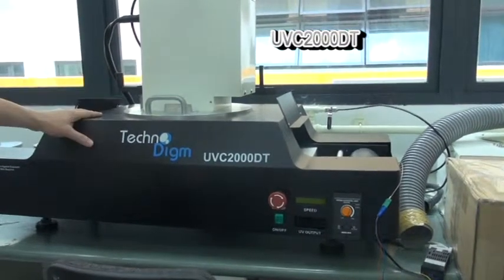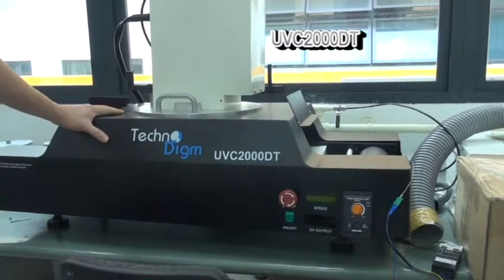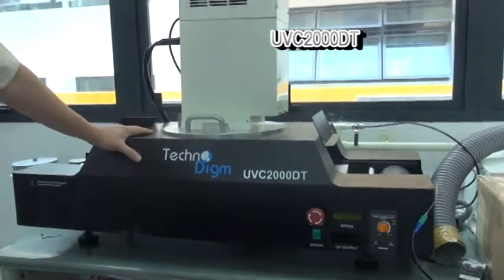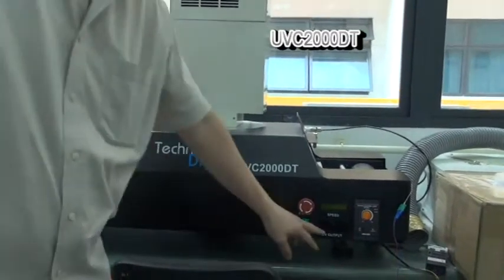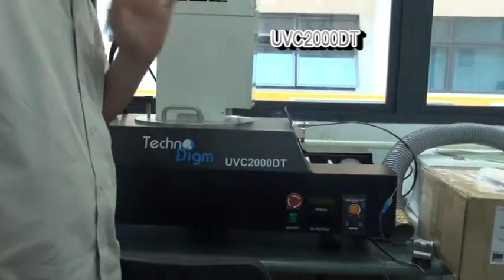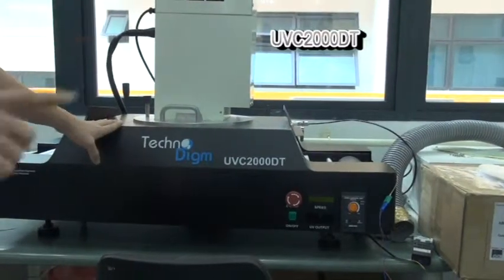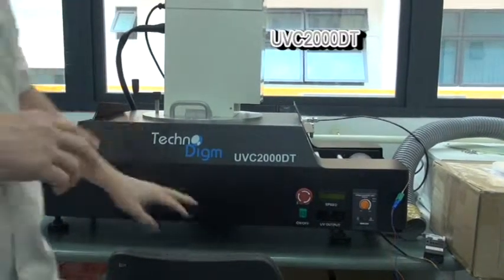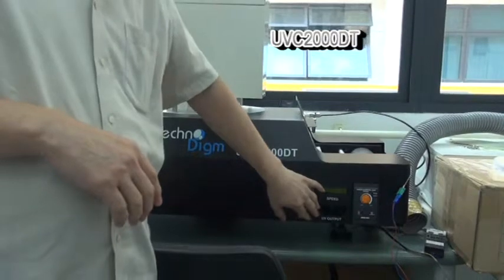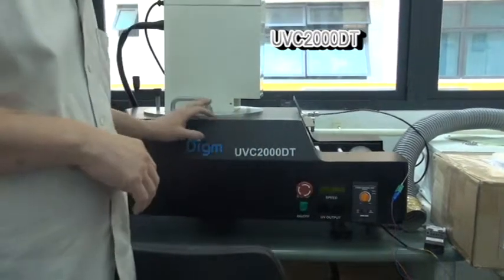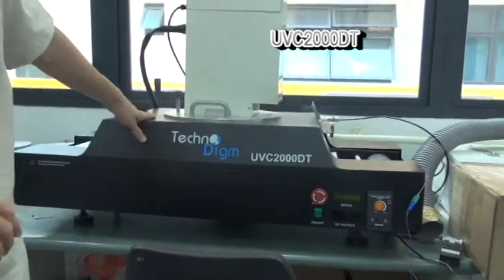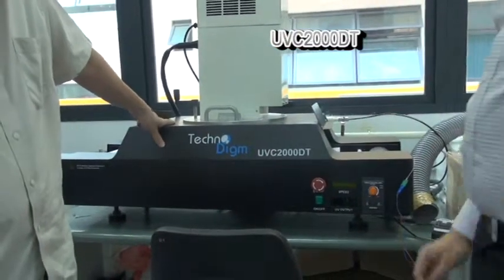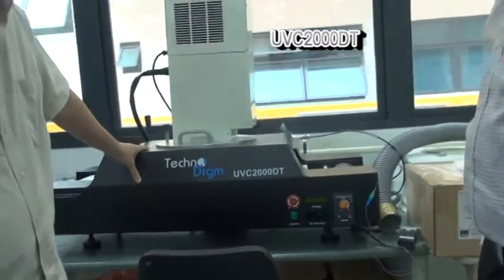So this is the tabletop model, with a UV output. Not many tabletop conveyor systems have UV output. Not many, because although it's very simple to put in a sensor, it's not simple to make it work because of heat. Yeah. Okay.